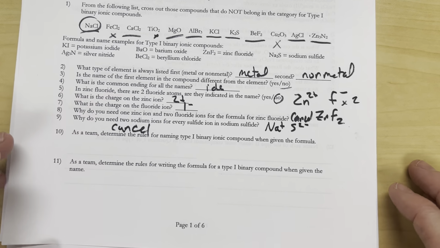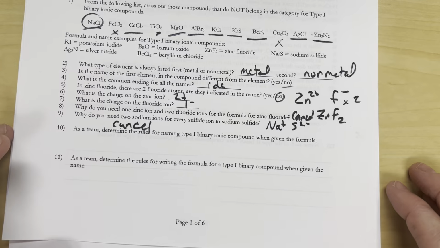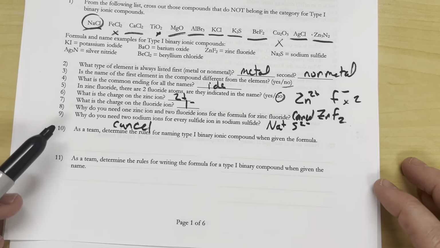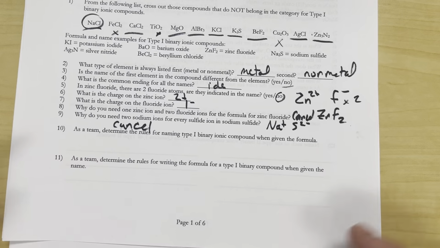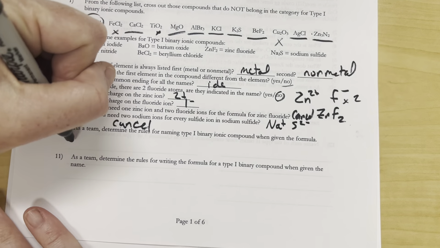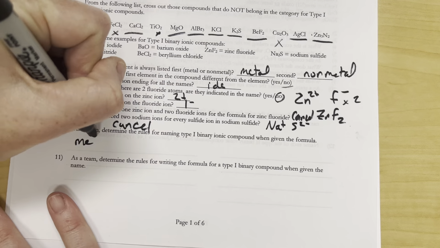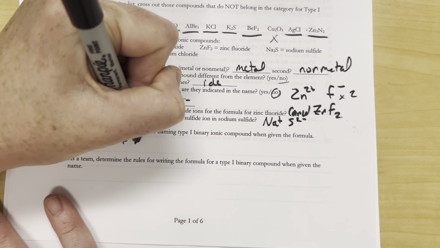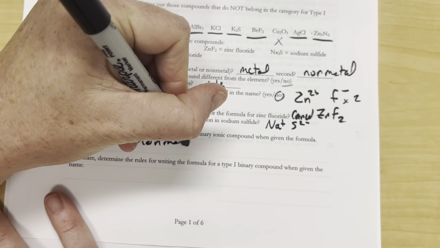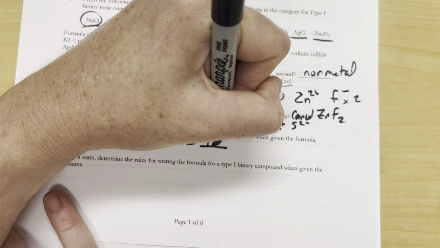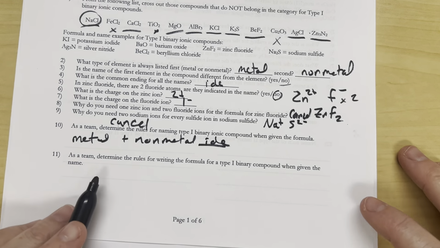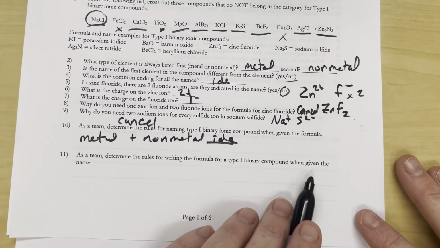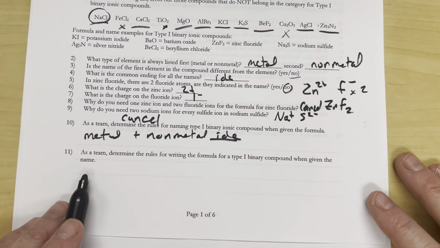All right, as a team, I guess it's just you and me, guys. As a team, determine the rules for naming type 1 binary compounds when given the formula. So I'll essentially just name the metal plus non-metal, and you end it in ide, right? As a team, determine the rules for writing the formula for type 1 binary compounds when given the name.